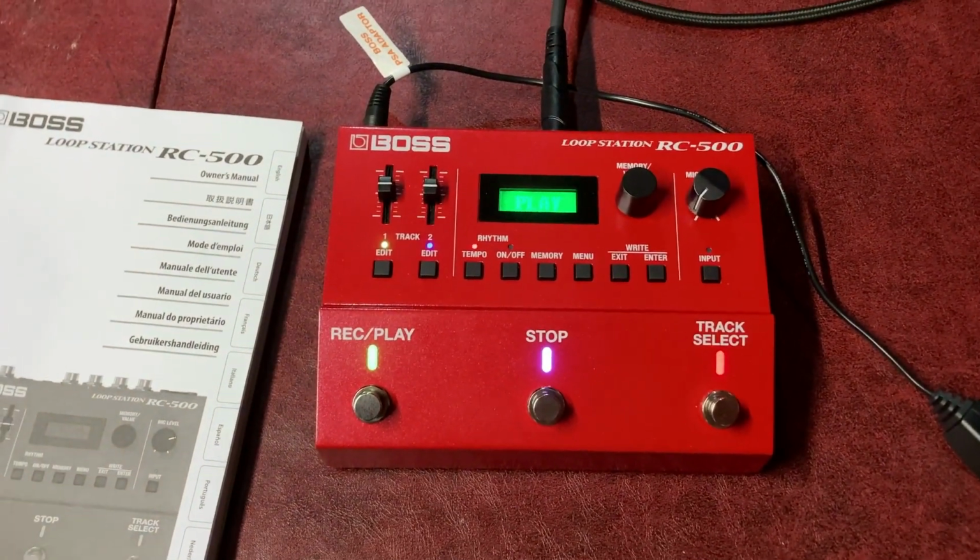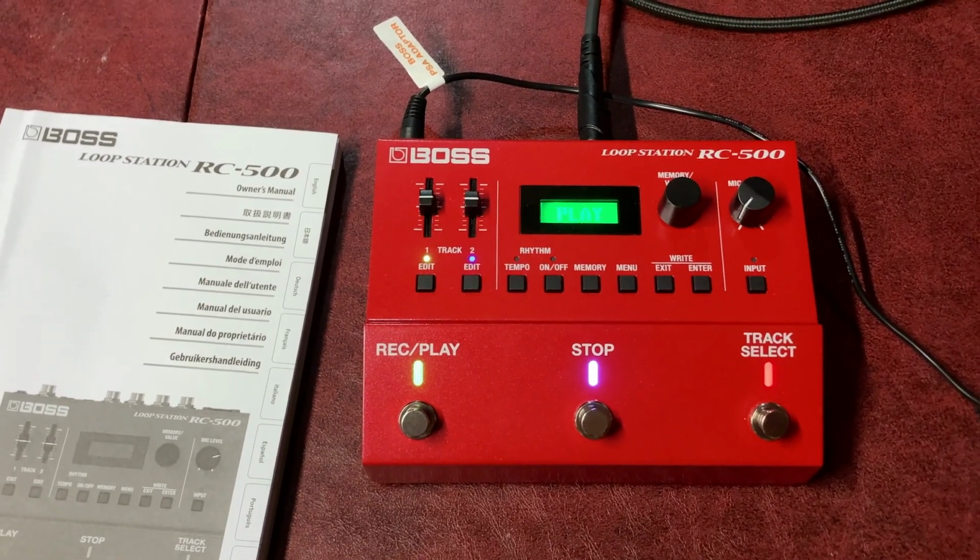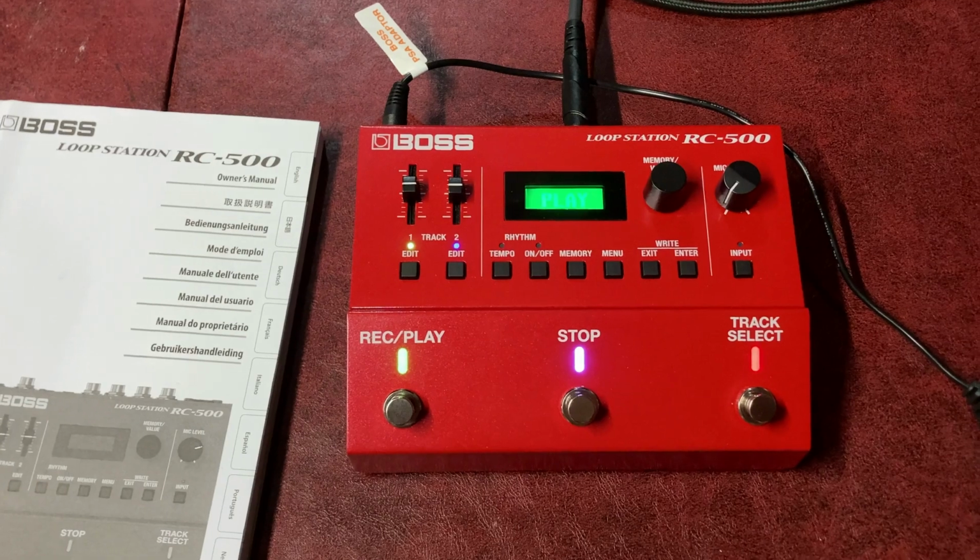So what we're hearing is the file I created on my DAW, now playing from the looper.